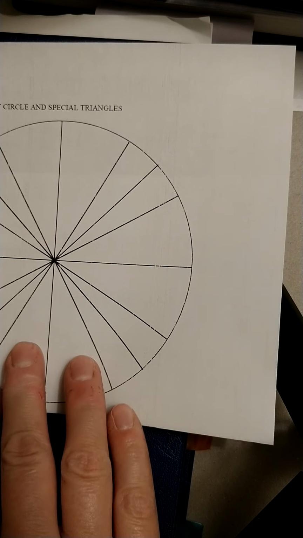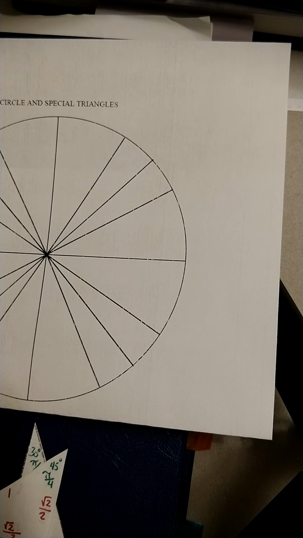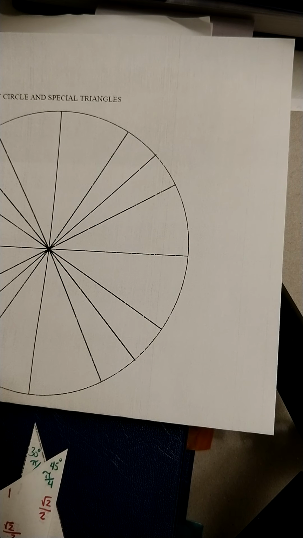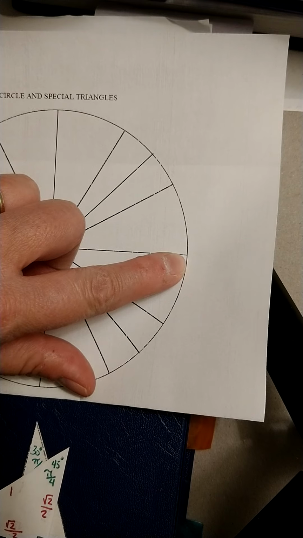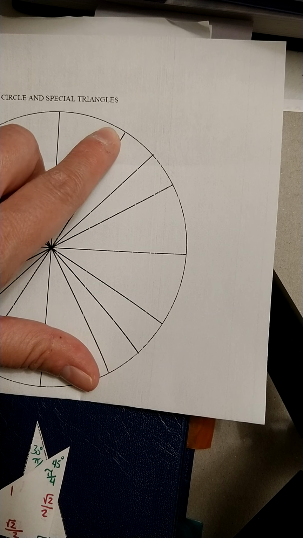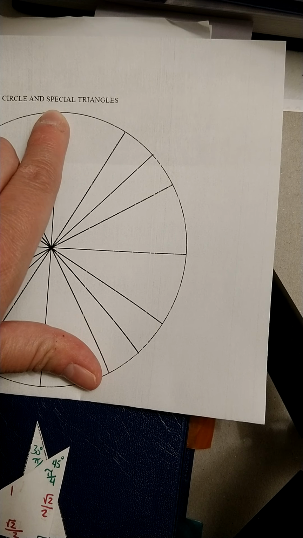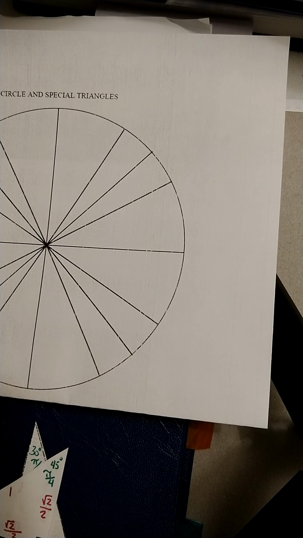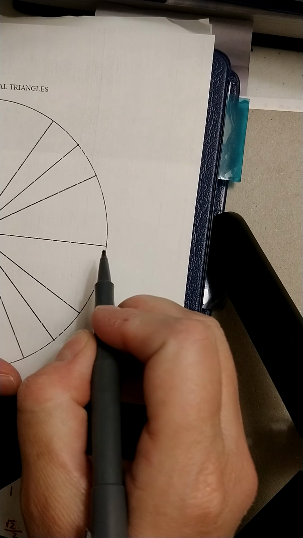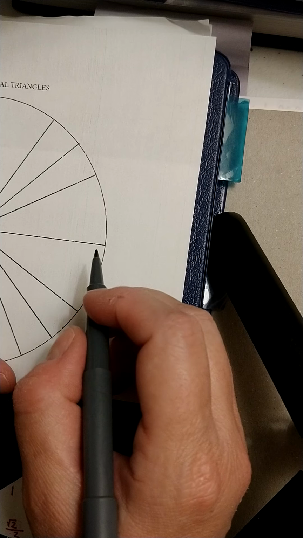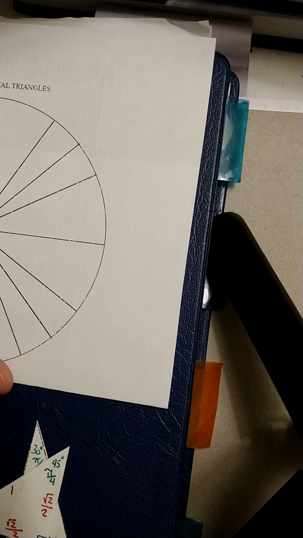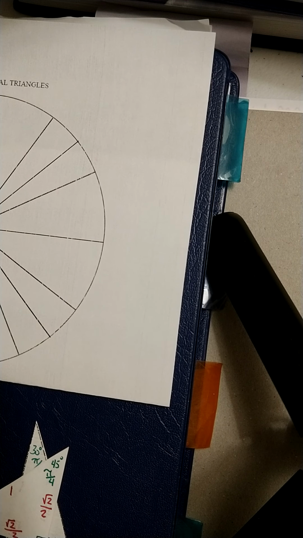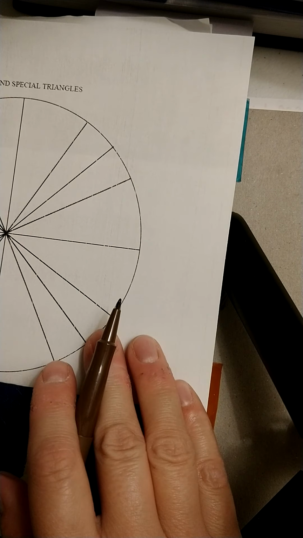Okay, we are going to label angles in both degrees and radians, and then we're also going to find out what the ordered pairs are for these points that touch the edge of the circle. So let's go ahead and put some angle measures in. In my video I used brown, so maybe I will use brown for this too, because degrees we're going to push to the side.